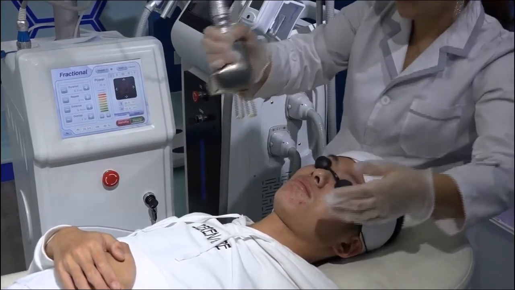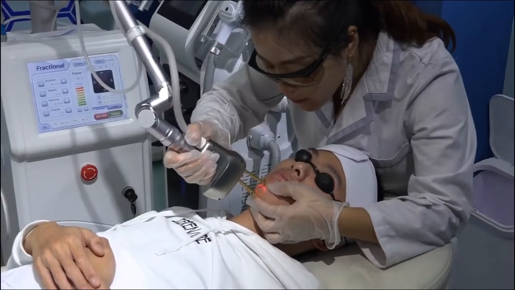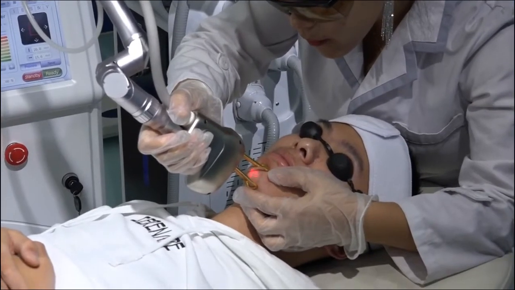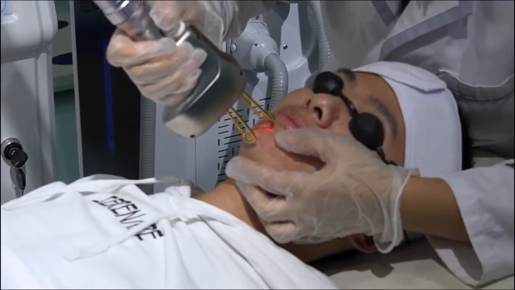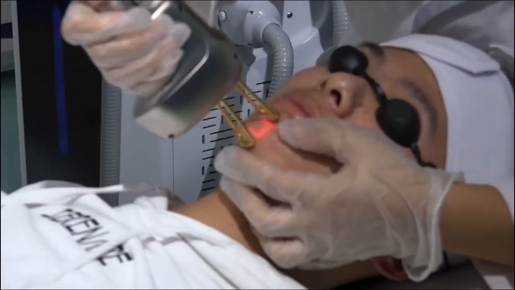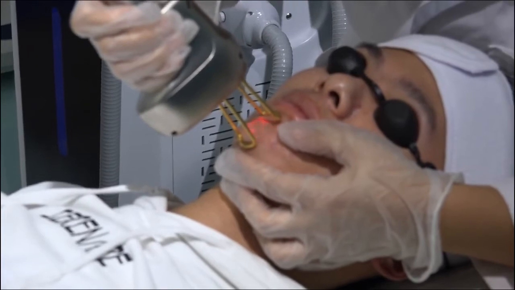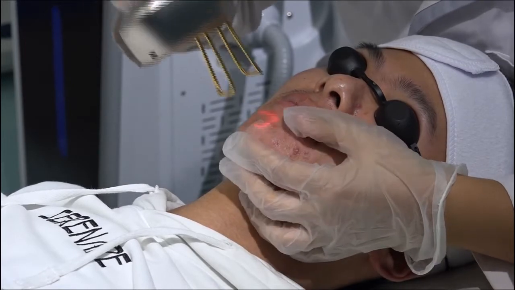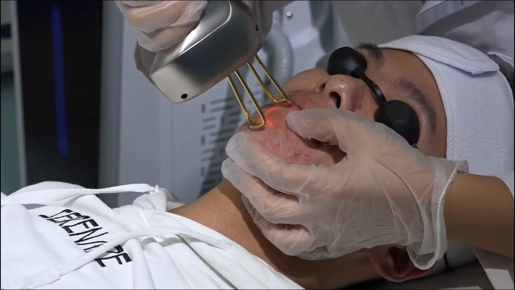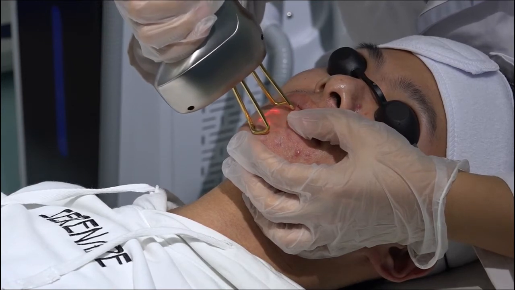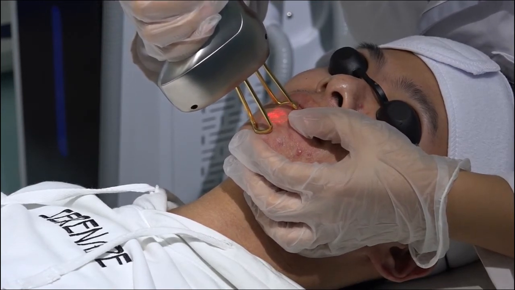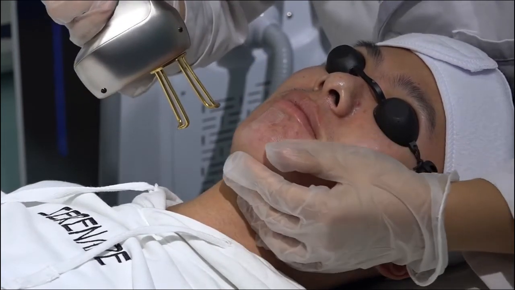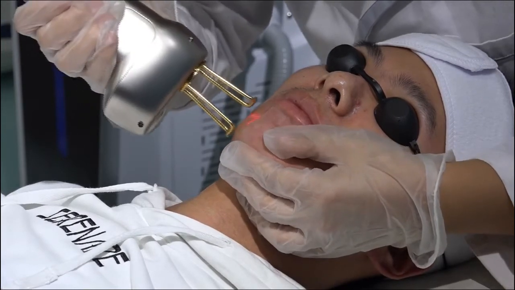Then we press the foot pedal and hold the handle like this.